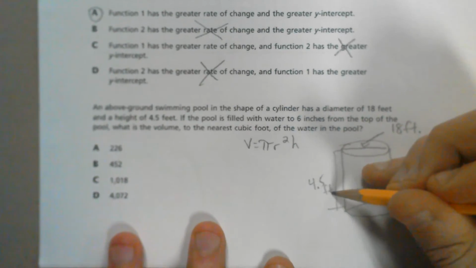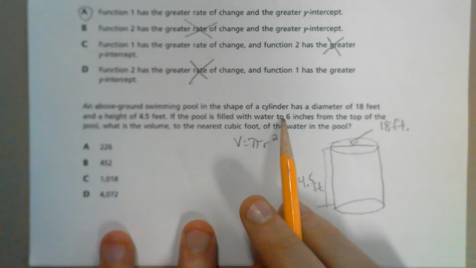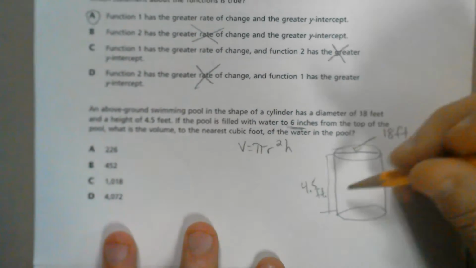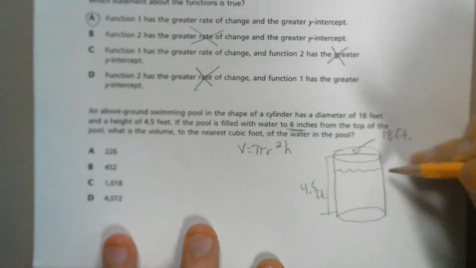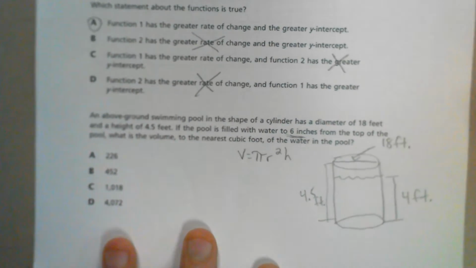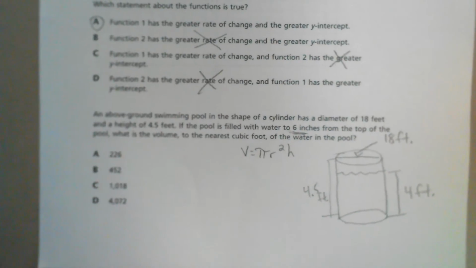But remember, I'm actually filling this 6 inches from the top. 6 inches is half a foot, so it's only going to be filled up to 4 feet, as opposed to that 4.5 feet, which should make my problem a lot easier.